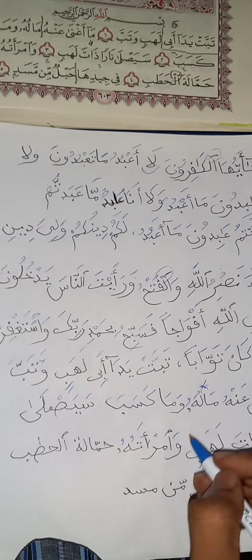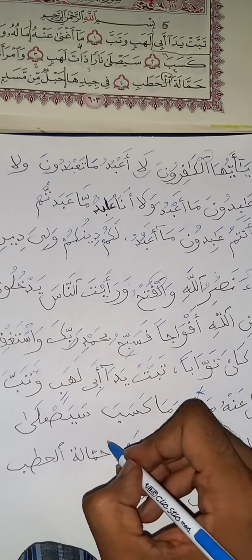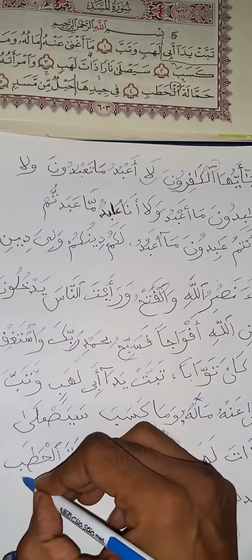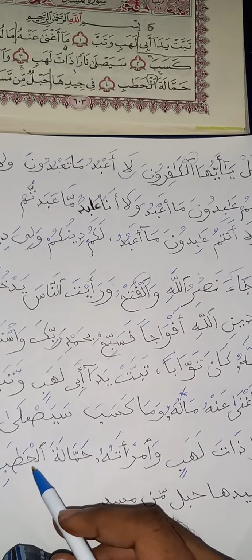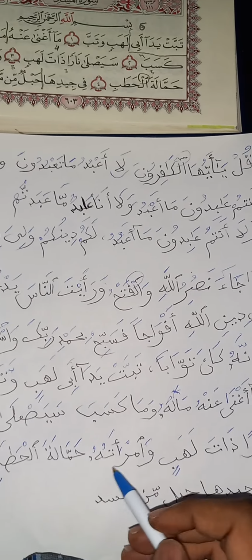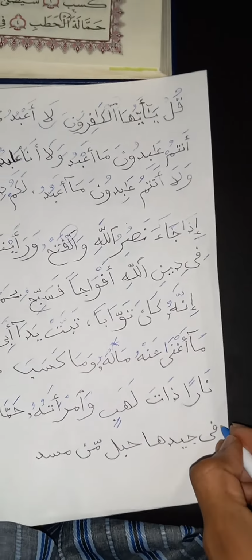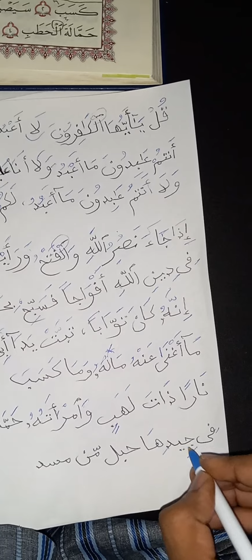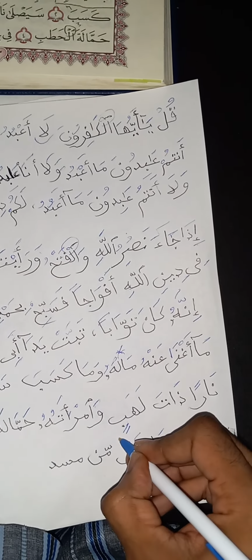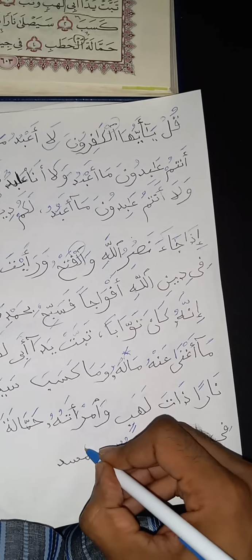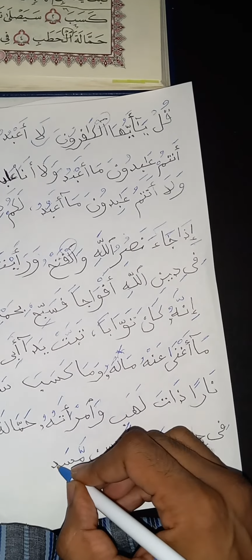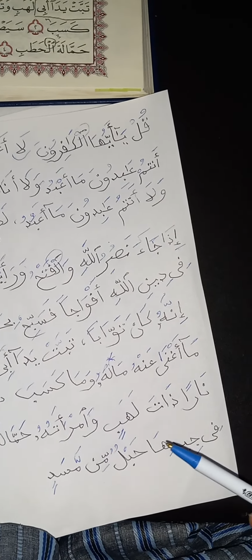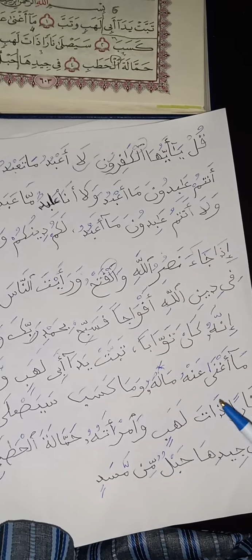Wamra'atuhu. This alif is a silent alif. You go right over it. Hammalata. Al-hatab. This word starts here, ends here. This word starts here, ends here. Fi, a word of its own. Jidiha, like so. Habl. Min masad. Min masad. Bismillah ir-Rahman ir-Raheem.